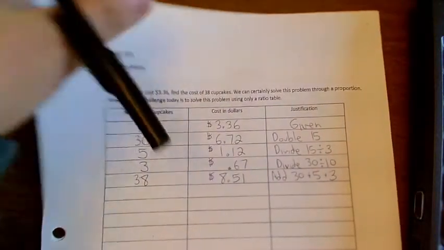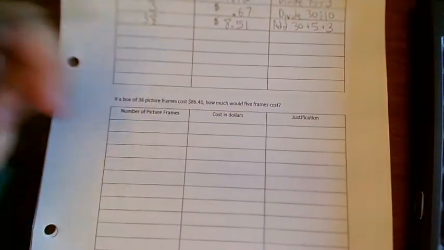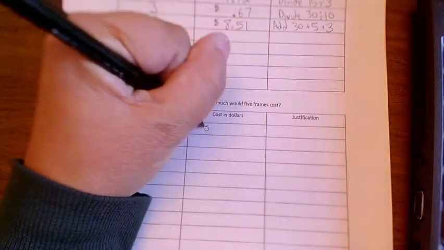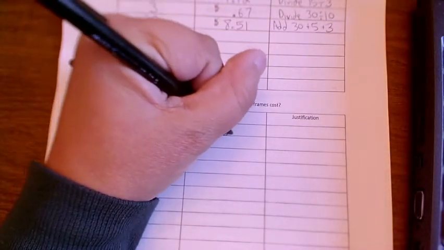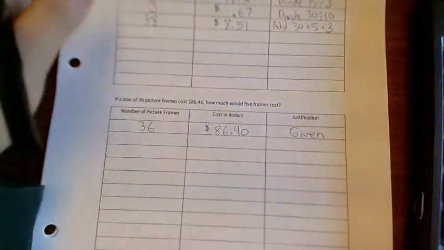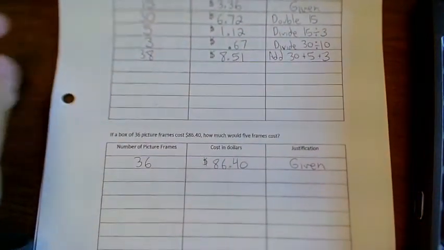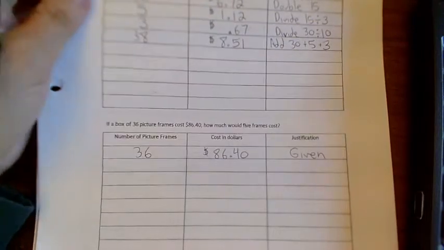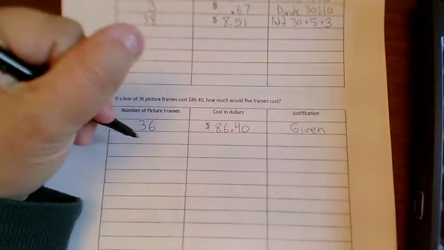All right, and then the second one says if a box of 36 picture frames cost $86.40, how much would 5 picture frames cost? Well, how are we going to get to 5? Let's maybe take the long way to do this.